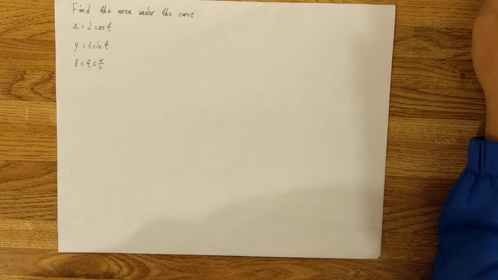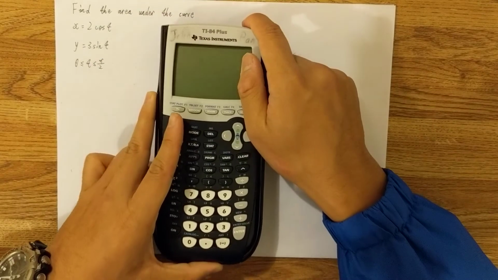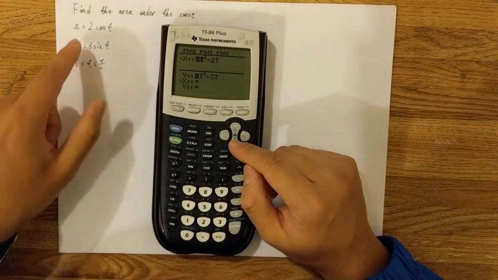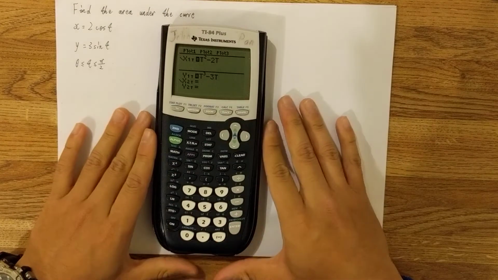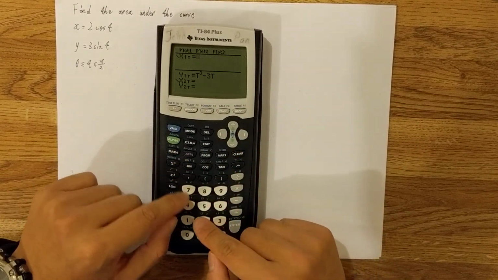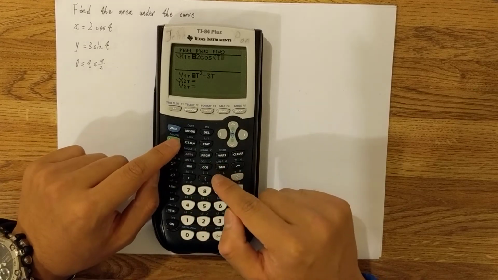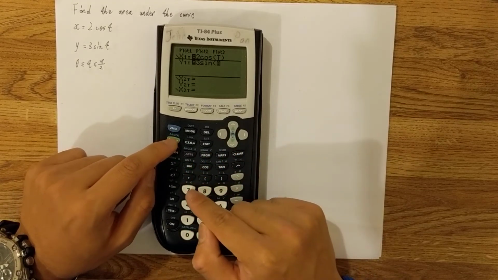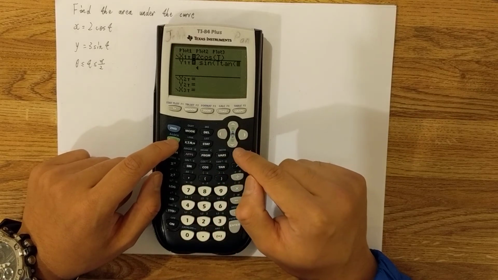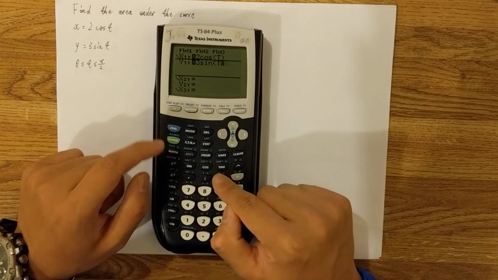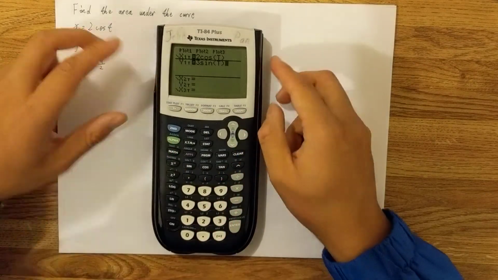First, let's take out the calculator and plug in the x and y in this case. For x, we have 2 cosine t. For y, we have 3 sine t. Let's go to window.